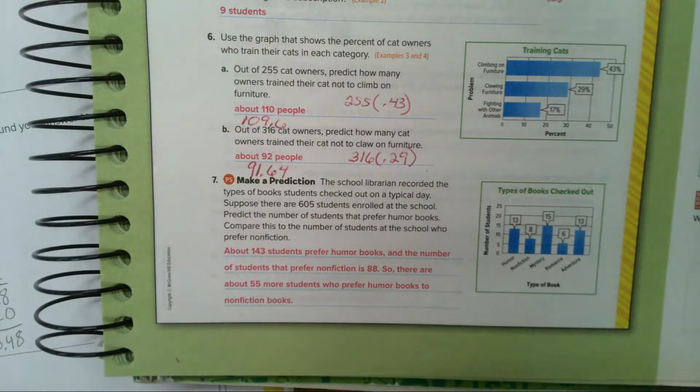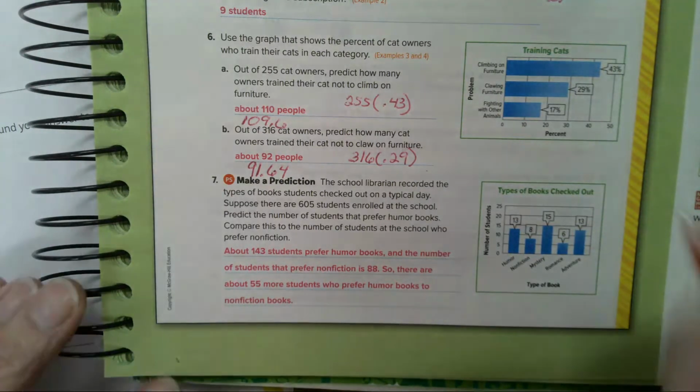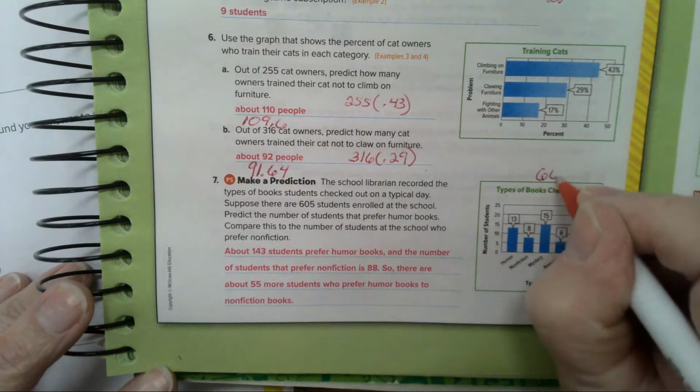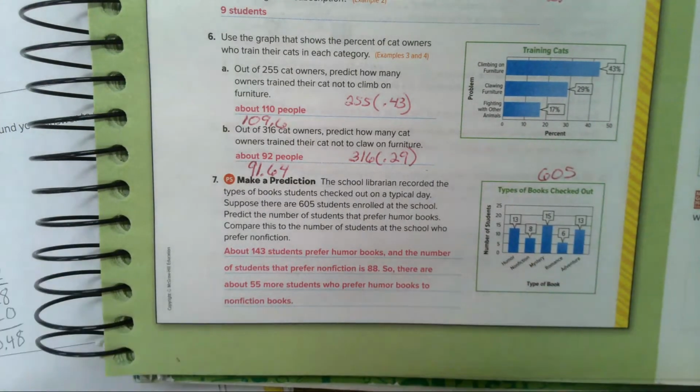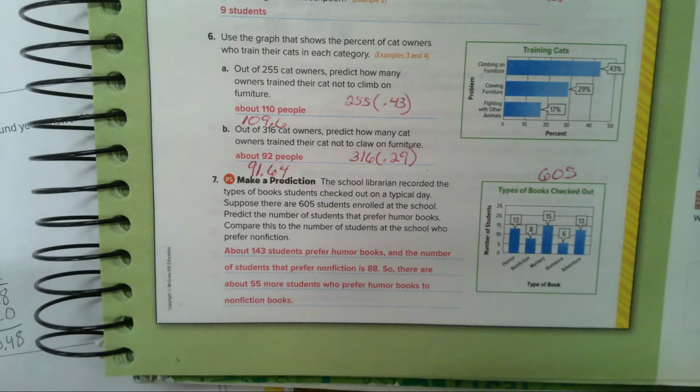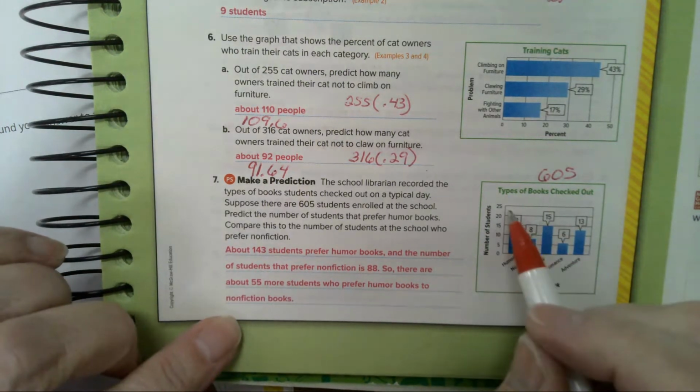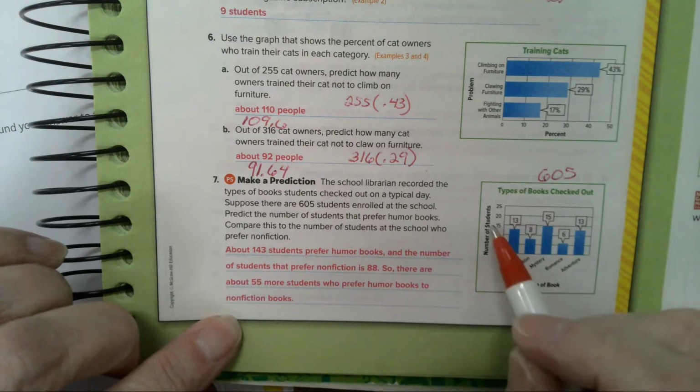And then for number 7, the school librarian recorded the types of books students checked out on a typical day. Suppose there are 605 students enrolled at the school. Predict the number of students that prefer humor books. Compare this to the number of students at school who prefer nonfiction. Okay, so types of books checked out, number of students.